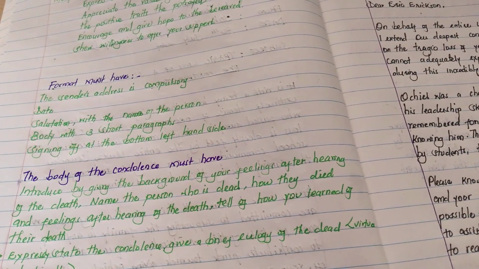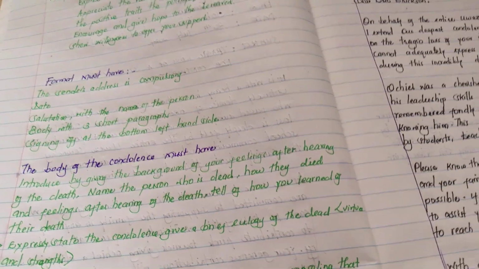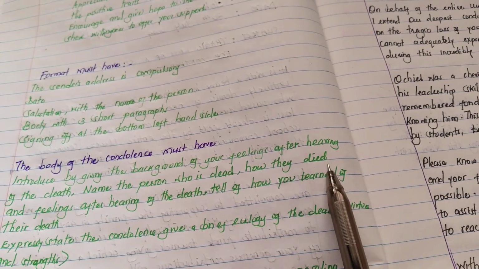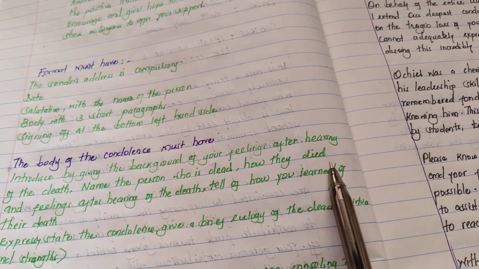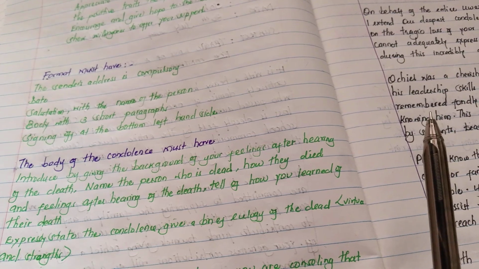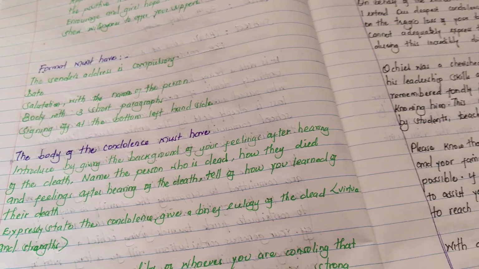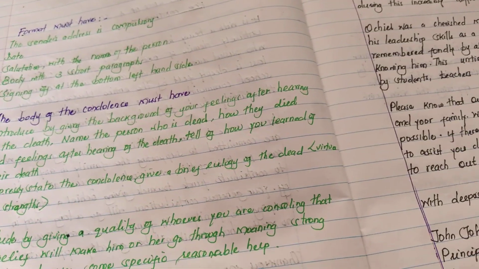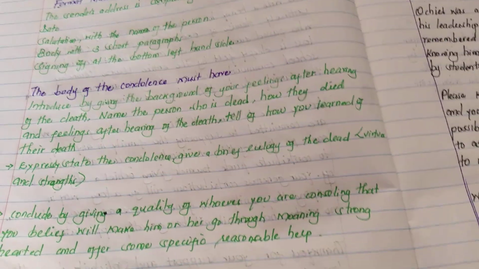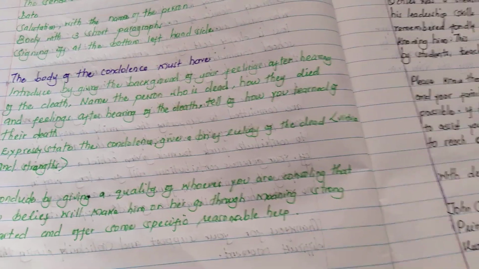Now the body of the condolence note must be clear. You should introduce by giving the background of your feelings after hearing of the death. The name of the person who is dead should also be indicated. How they died, was it illness or was it accident? From our question, it is from a grisly road accident. And your feelings after hearing of the death of this person. You also have to tell how you learned of their death. Was it from news, anyone told you, or how did you learn about it?